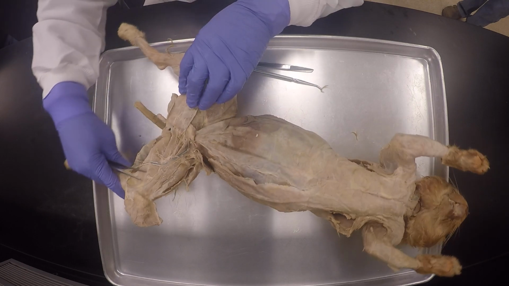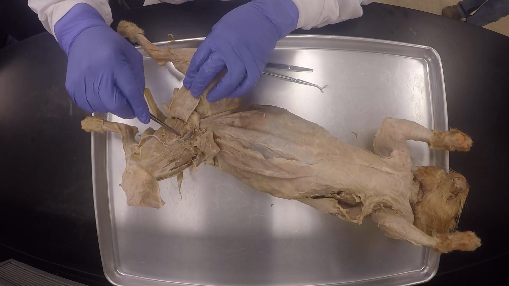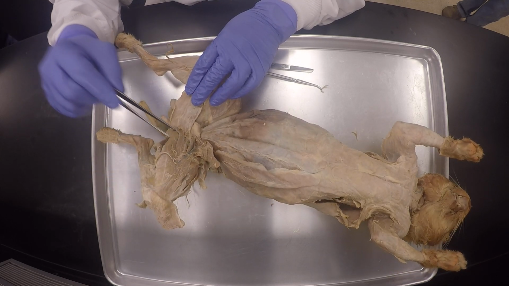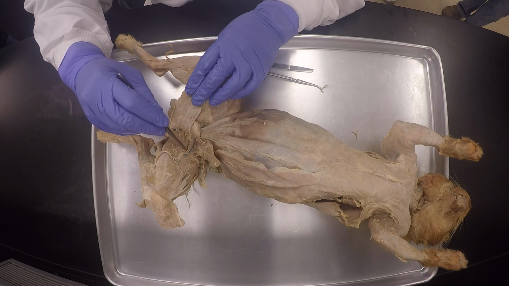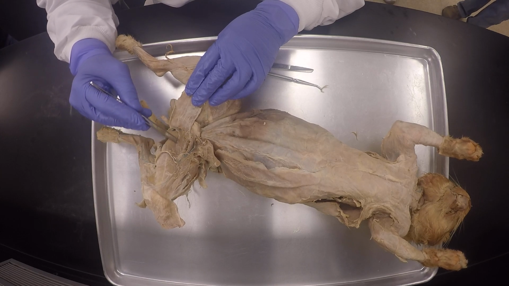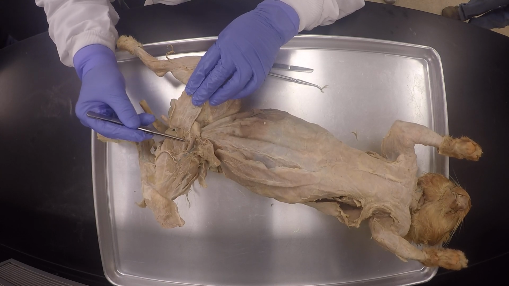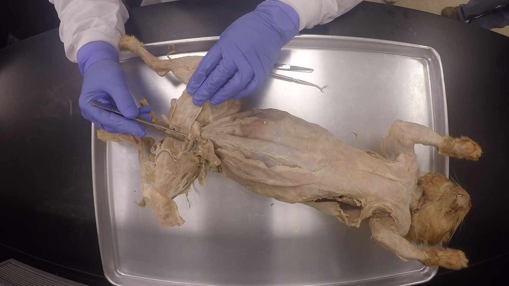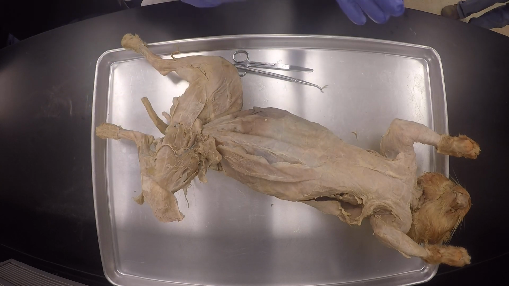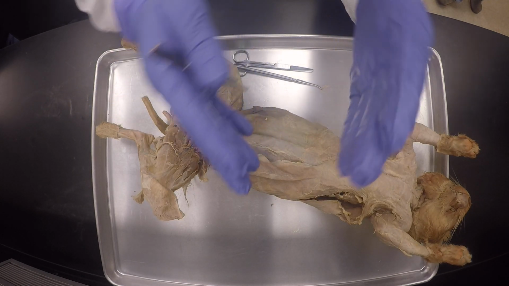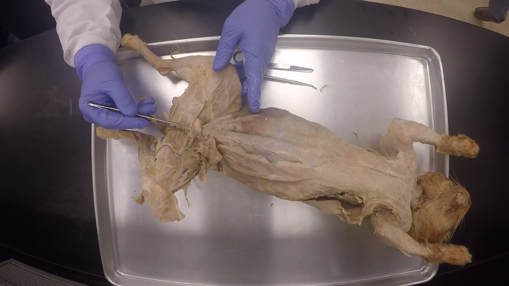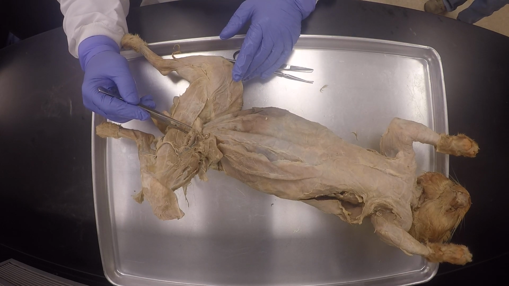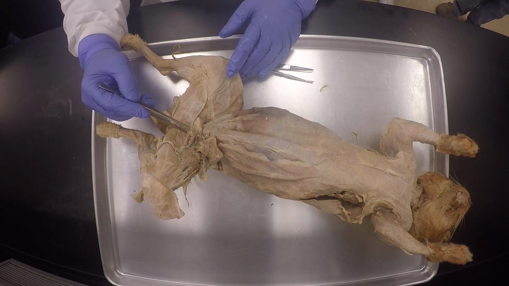So this long thin one here is the adductor longus in the cat. It's adductor longus in the human. This wide triangular one that is flat here is the adductor femoris for the cat, still adductor longus for the human. So the adductor longus in the human is one long wide muscle, but in the cat it is separated into two.